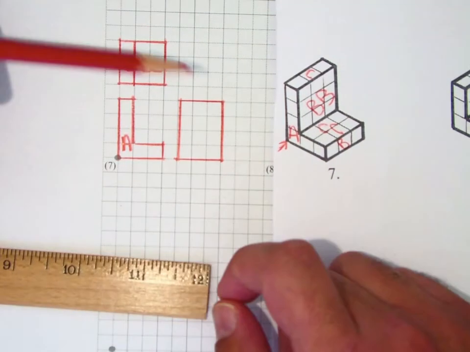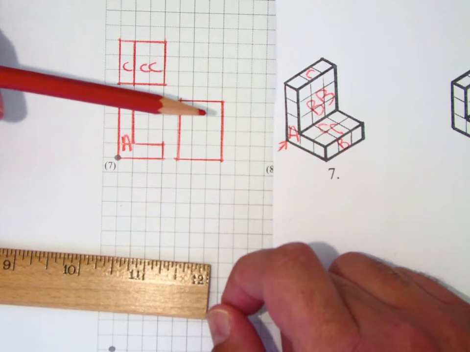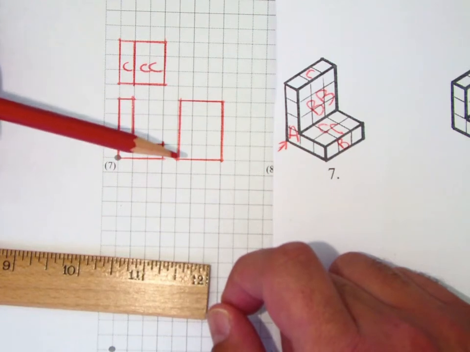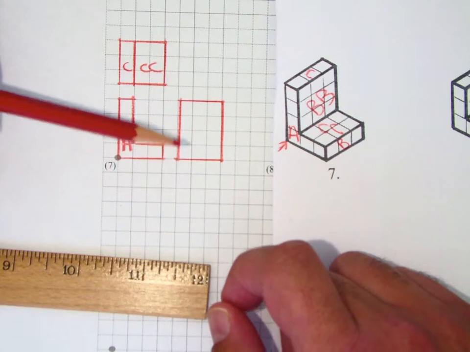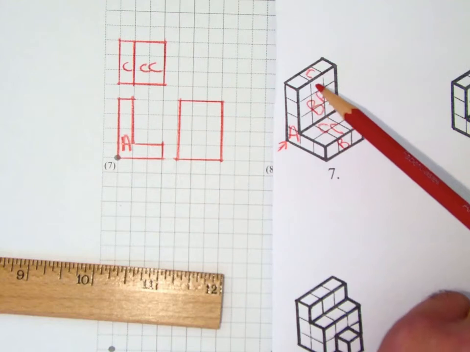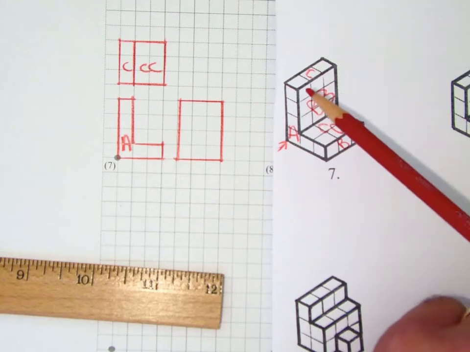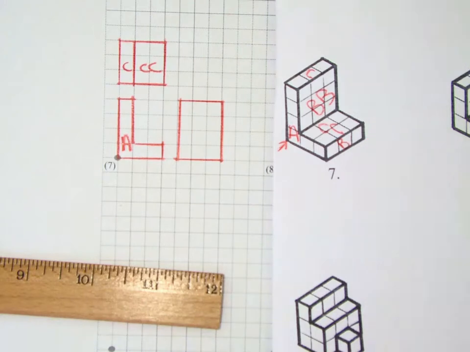It's important to note that the top and right side views are not always rectangles or squares. They can be other shapes, as we will see in the next problem. I just did that because I recognized that the top of my right side view, BB, was 3 blocks wide, and the bottom was also 3 blocks wide on plane B.